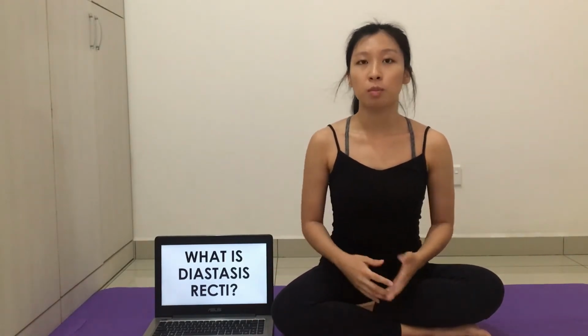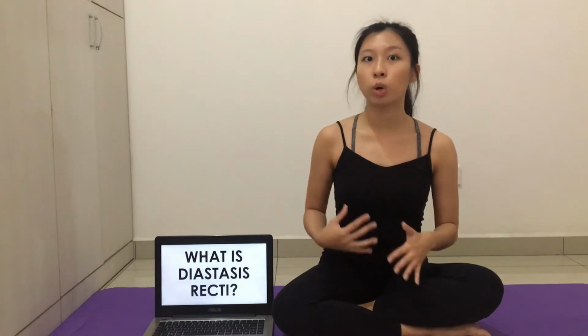Alright, first question here, what exactly is Diastasis Recti? Some of you might have heard of it, but some of you might be new to this. So diastasis recti literally means the separation of your tummy muscles, also known as the rectus abdominis muscles. So that's where the name actually comes from.